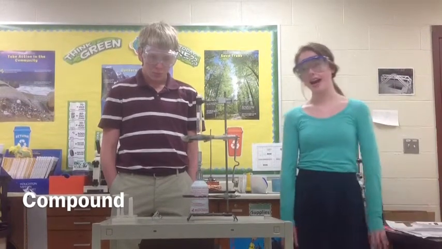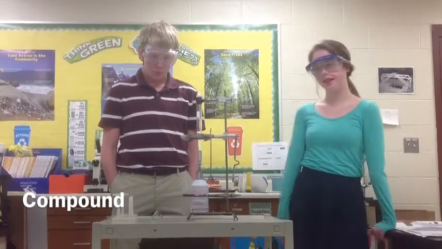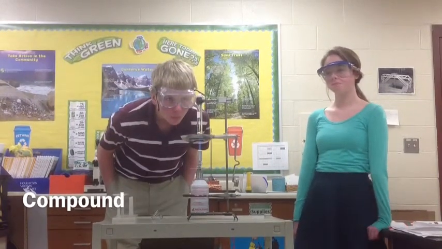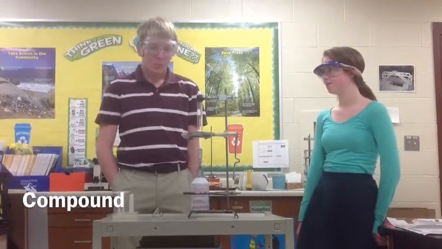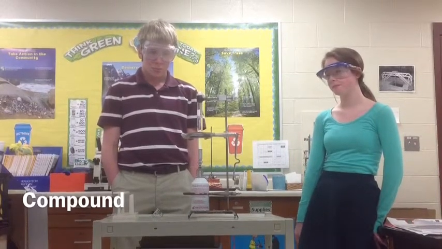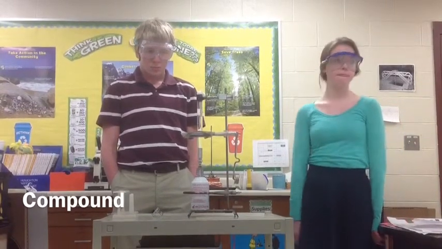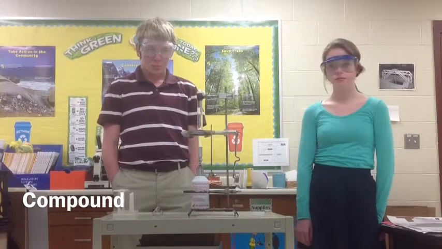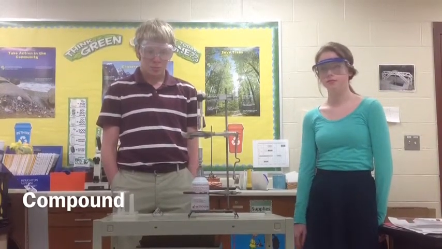And it's going to make a gas, and it's going to fill up the balloon. That is awesome. So the fact that a chemical reaction is occurring, or a chemical change is occurring, can be shown by the production of a gas, which is hopefully what we're going to see. You guys can describe what you see up there in case everybody can't see it.